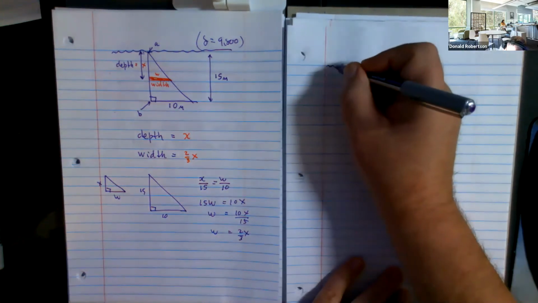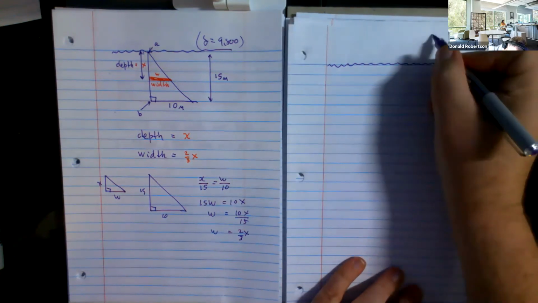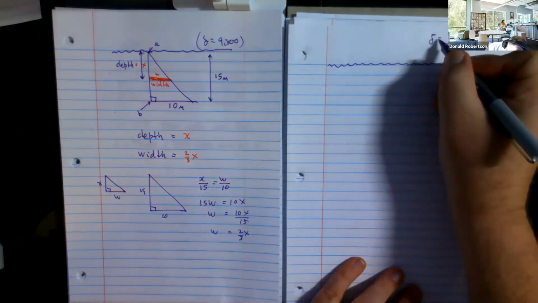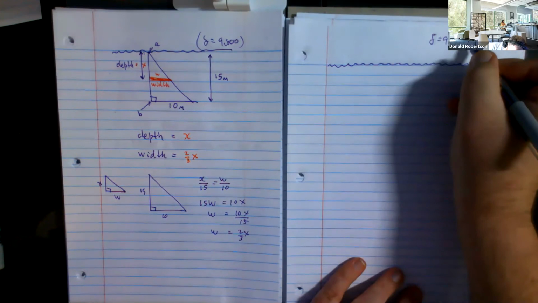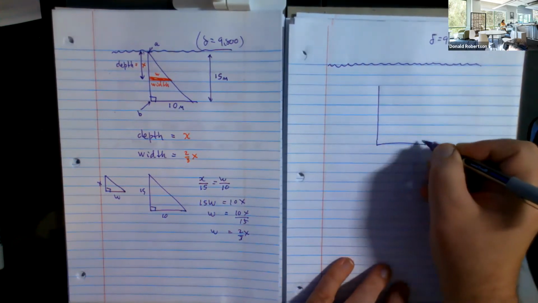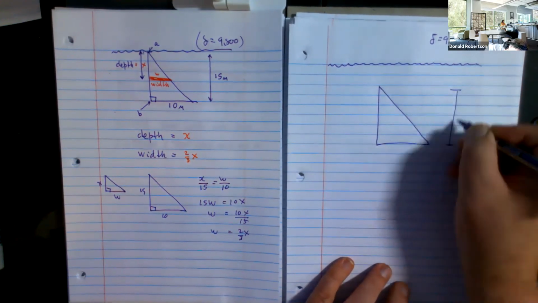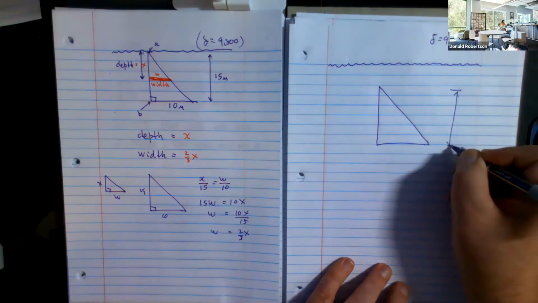And I want to show you that that does change the dynamics of how you solve it. Same triangle. It's still going to be 15 meters tall.